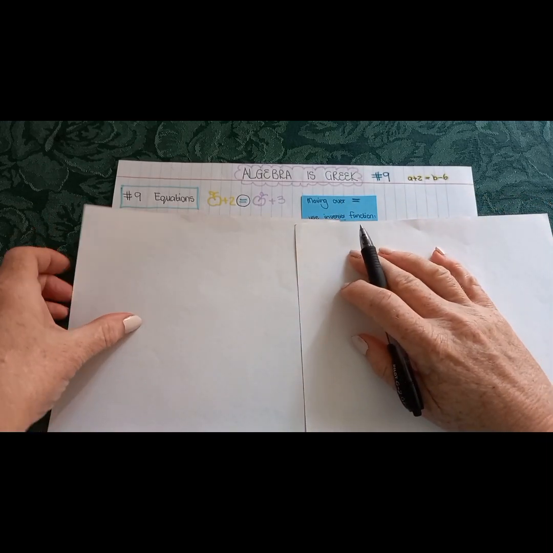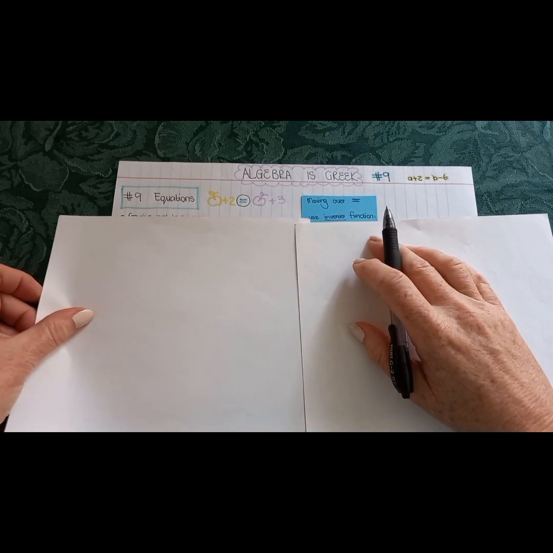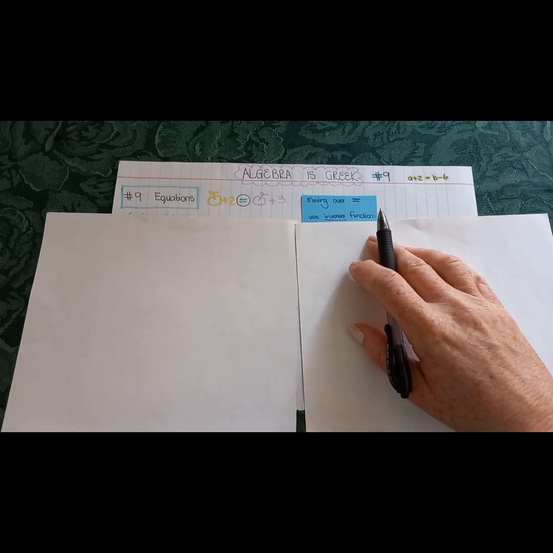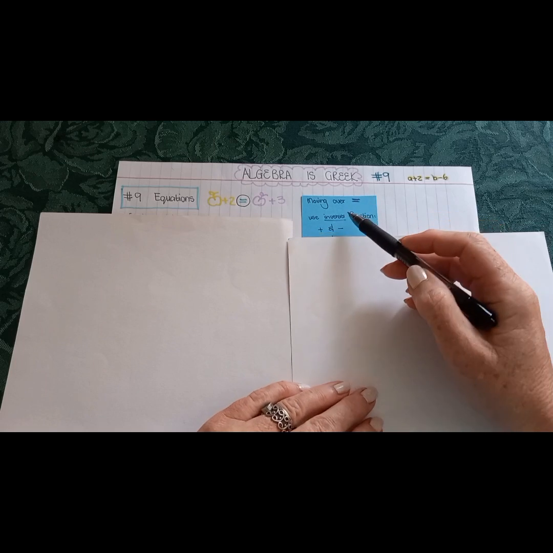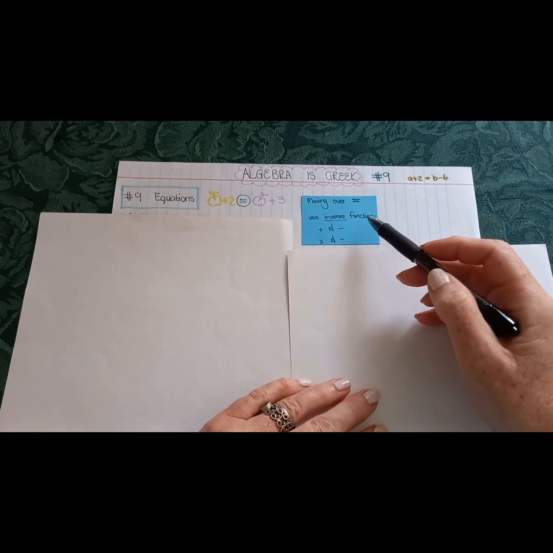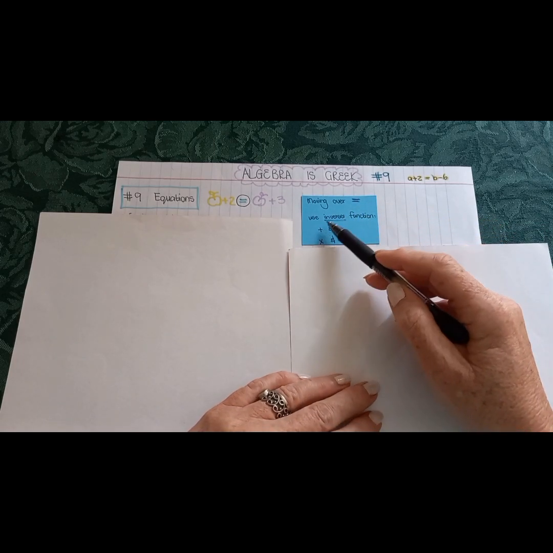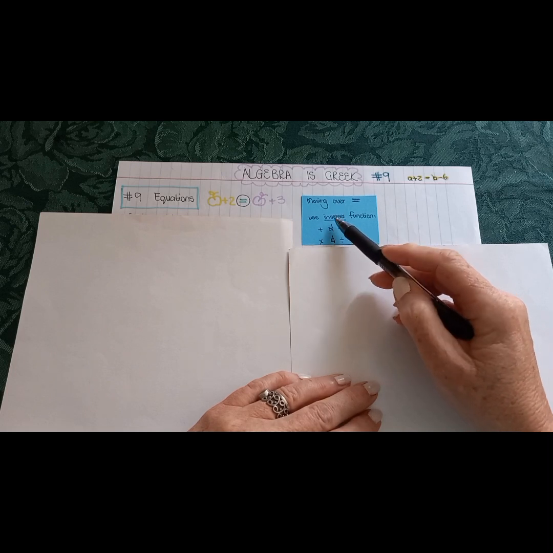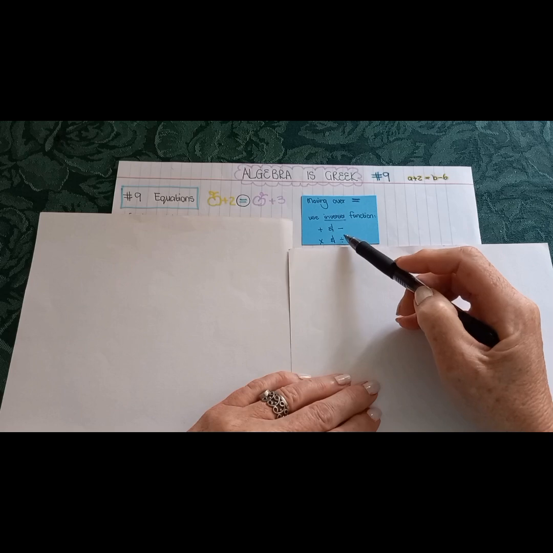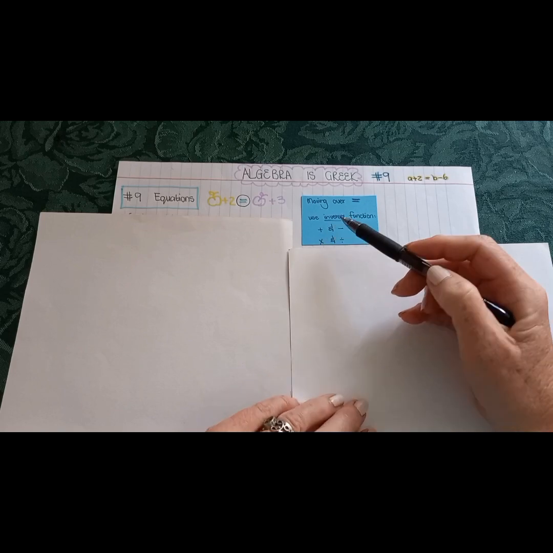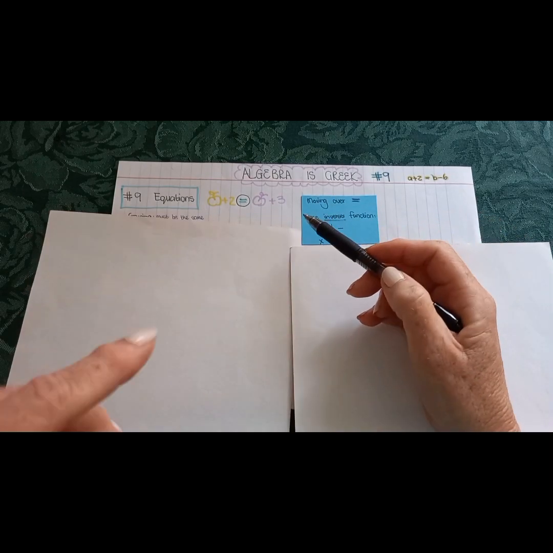Okay, now, what you do on the one side, you do on the other side, like I said. When you're moving over an equal, you use the inverse function. So for plus, you use minus. For minus, you use plus. For multiplication, you use division. For division, you use multiplication. Okay, let's have a look.